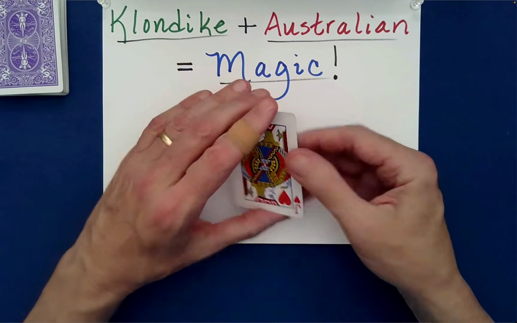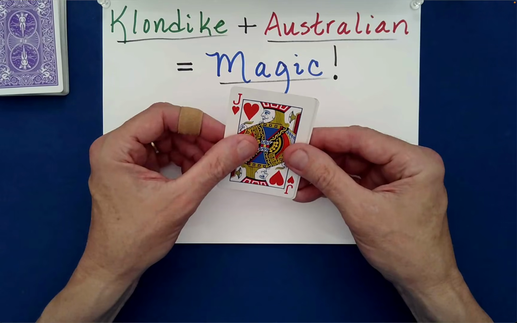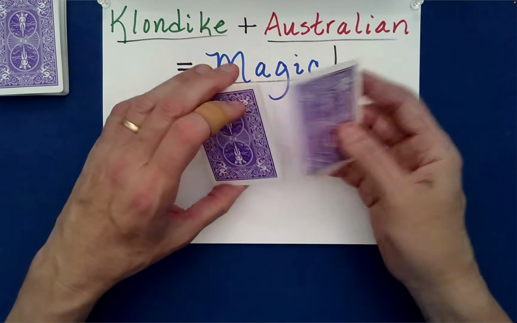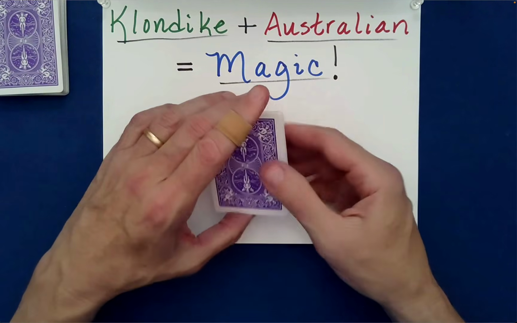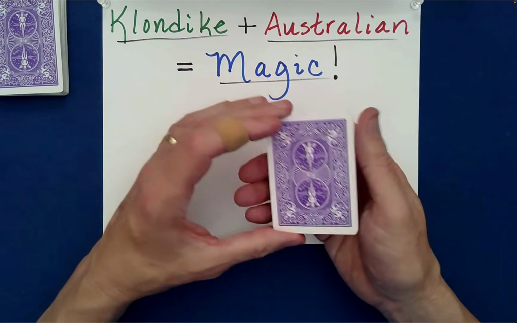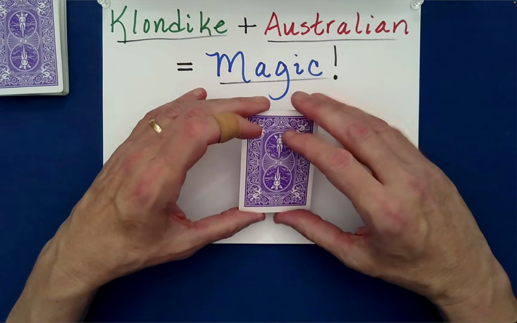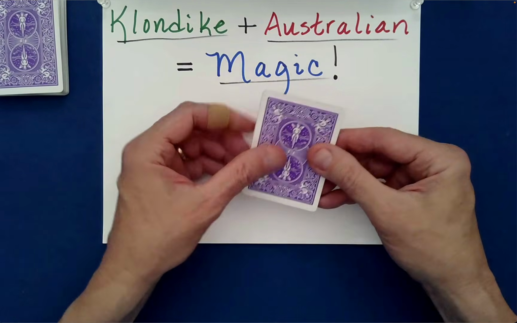In fact, what might be fun to do is to do it face up, so we can see its movement. I think that will convince you enough that you can use it confidently. So let's go ahead and do it.